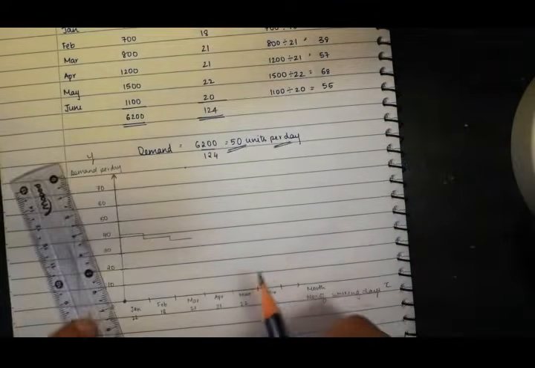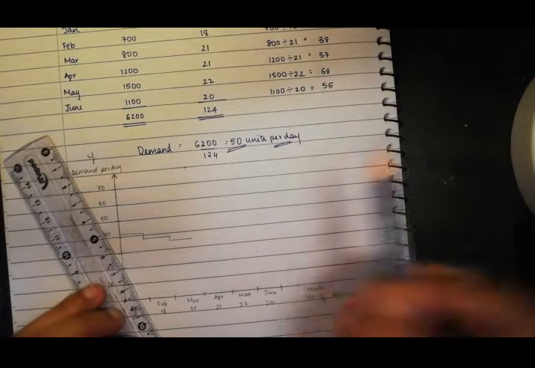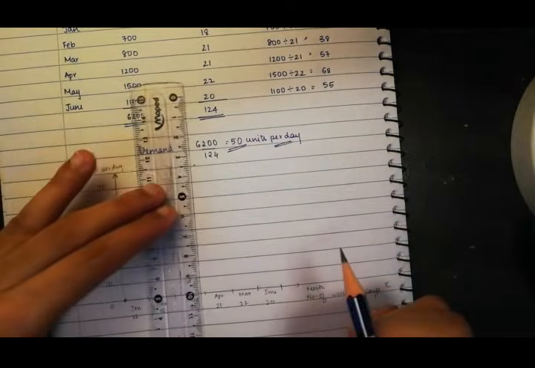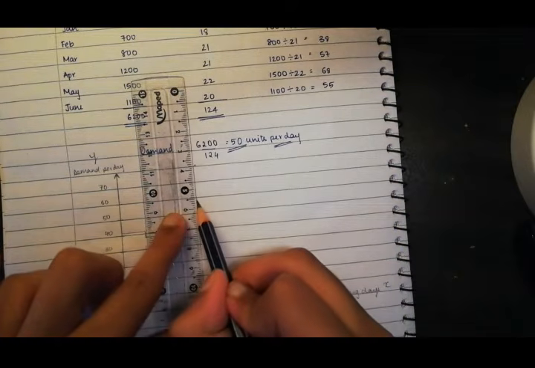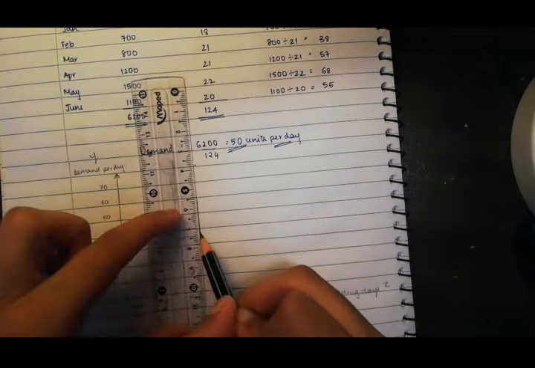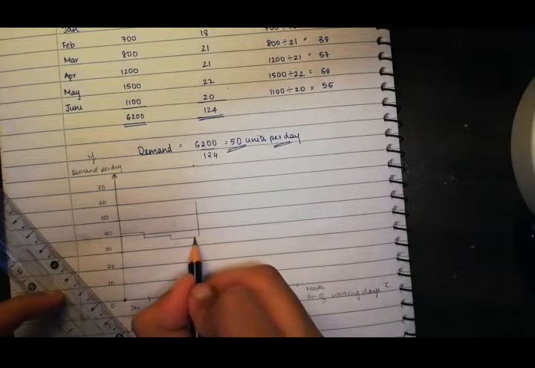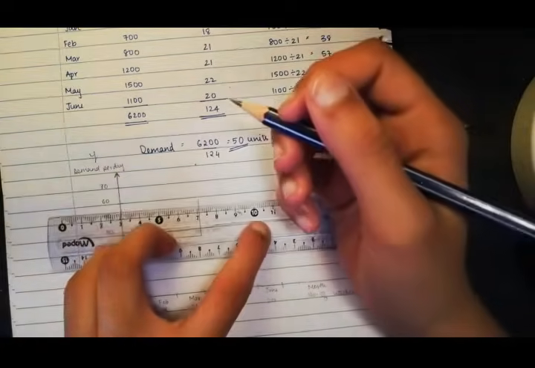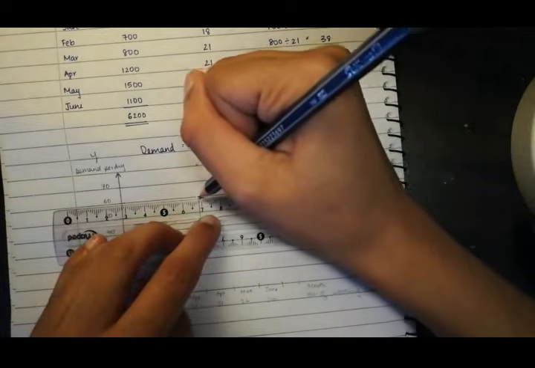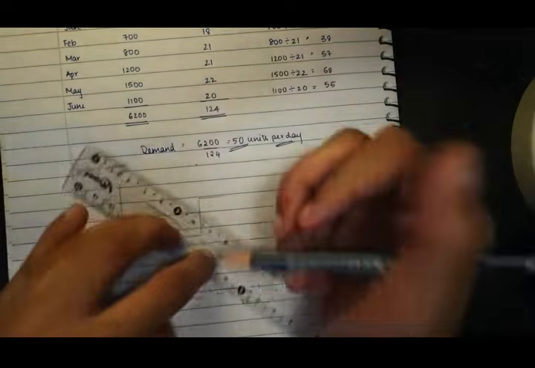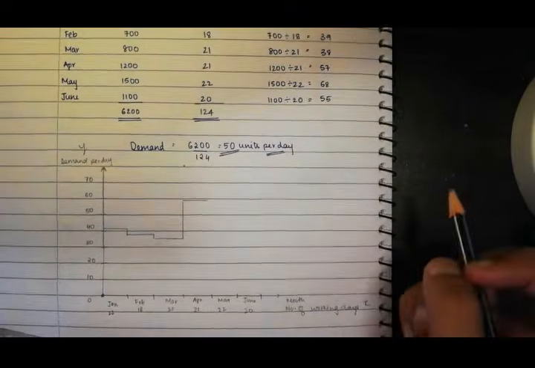Right, and for April we are going for 57, so that's going to be a jump. So here we go. Right. So you get kind of the gist of it. I'll just complete it right now.